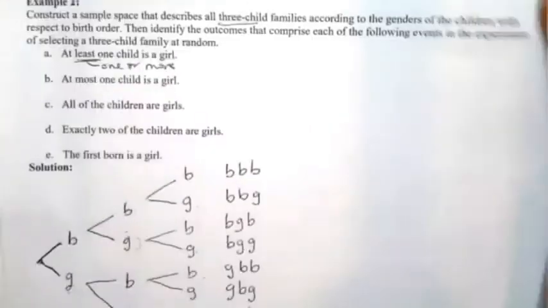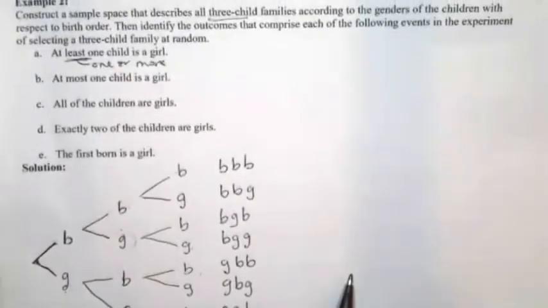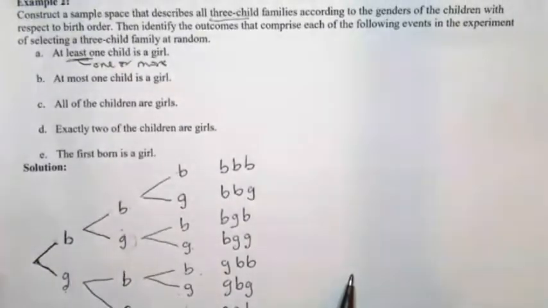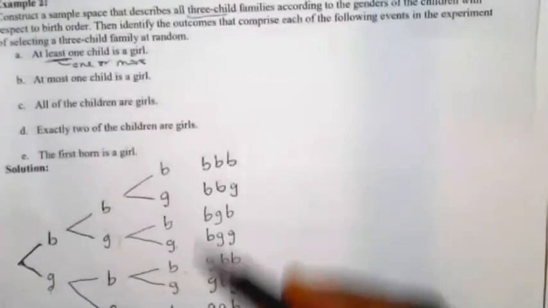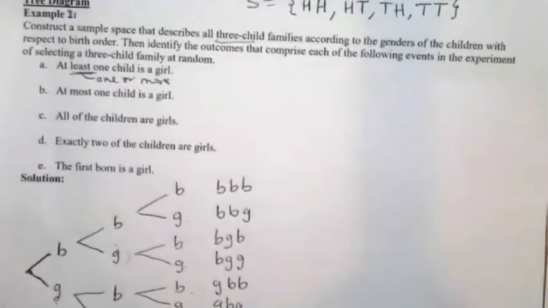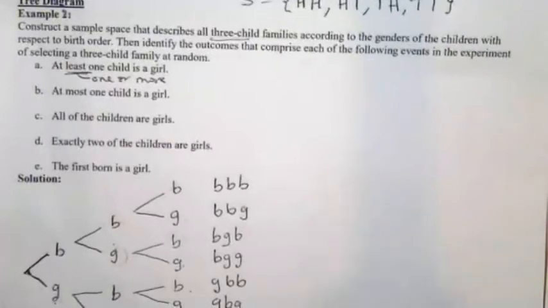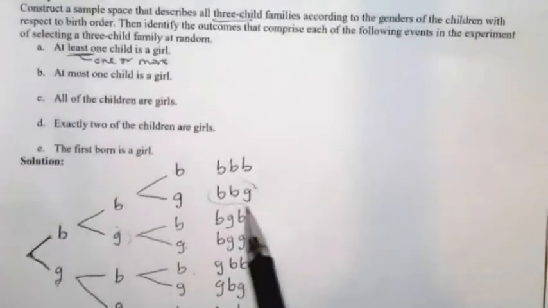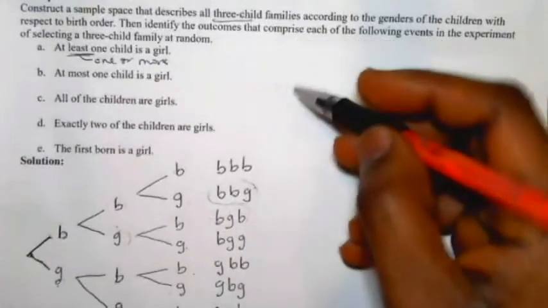So we have one or more of the children being a girl. Out of this list, which ones do we have to choose? Let's go through the list. I need at least one, so one or more. So this is one, right? Two, so let's list that as we go on.